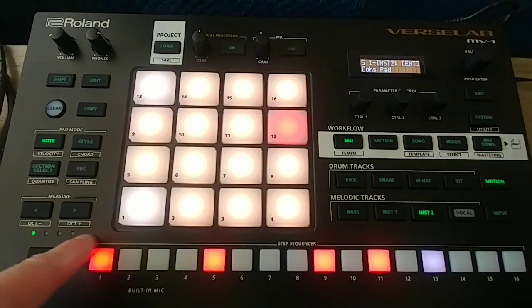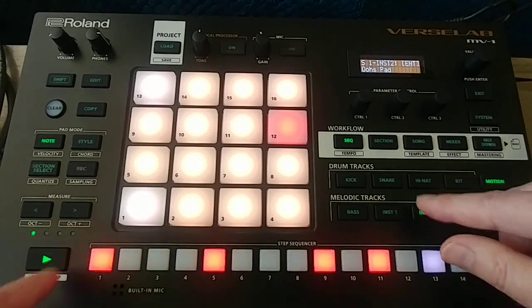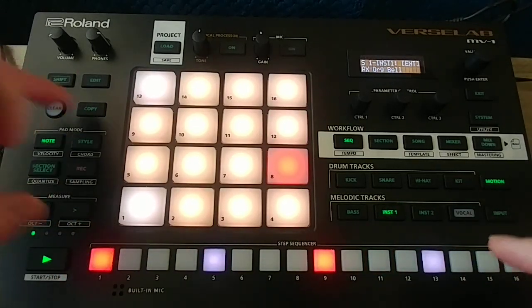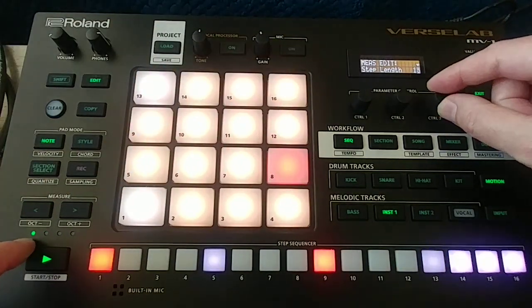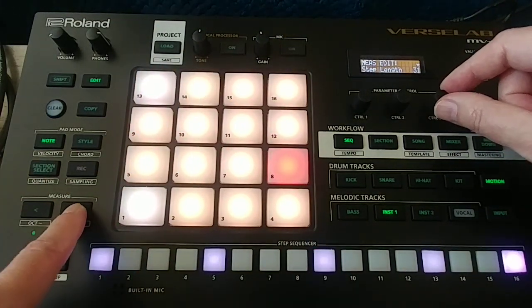Again, don't forget, you can also add more measures. All of these are one measure right now, but they don't have to be. They could be multiple measures by using copy or hitting edit and the measure button and changing the step length. See, this little light comes on if it goes past 16, right? So now I have more measures we can work with.